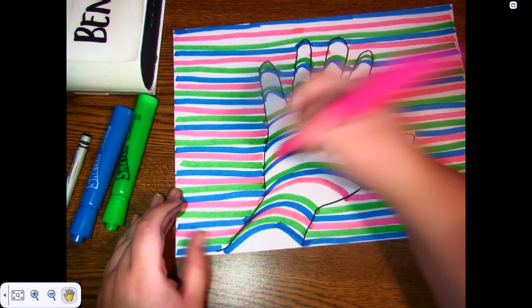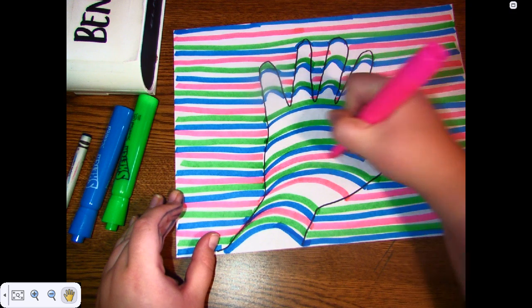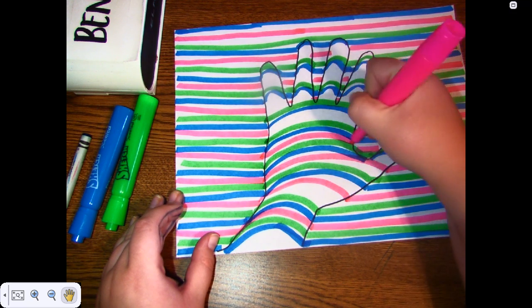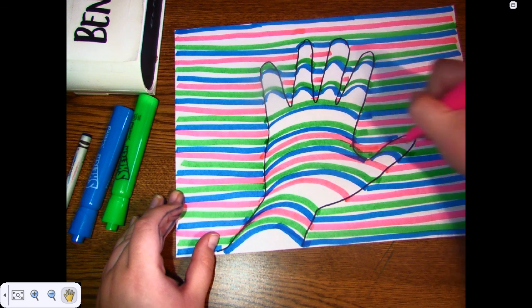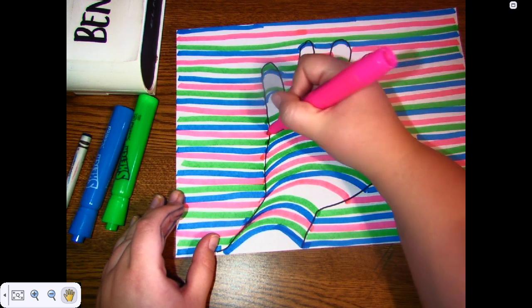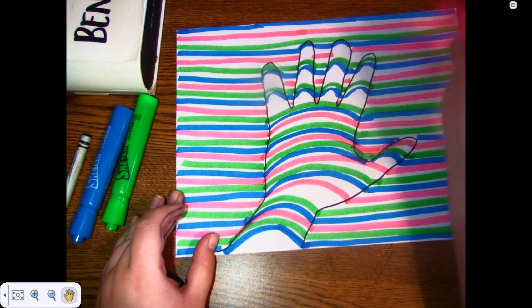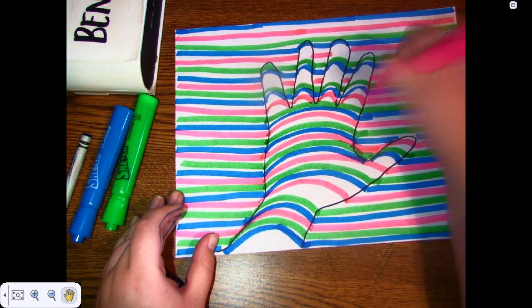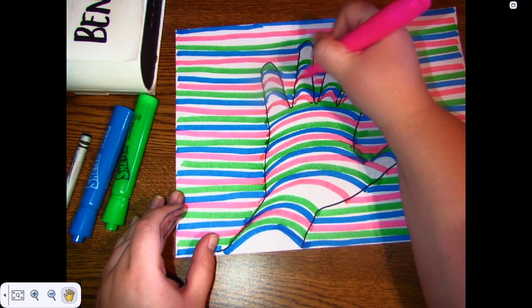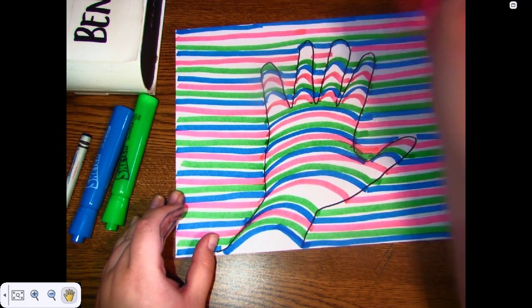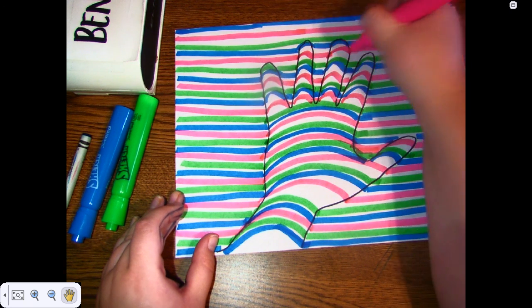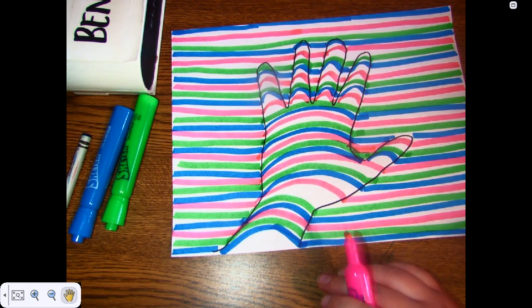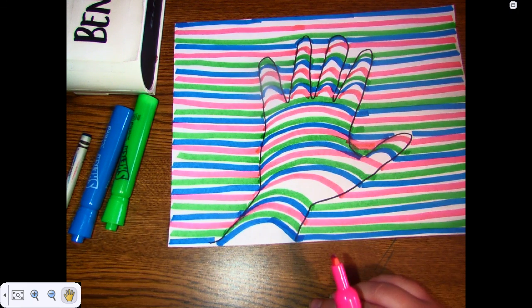Right now, I'm just focusing on connecting one pink line to the next pink line, pink to pink, pink to pink, pink to pink, and up here. Okay. So you'll notice that there's some gaps that are in here, and I'll show you how to fix this.